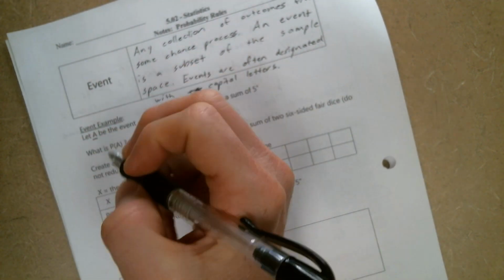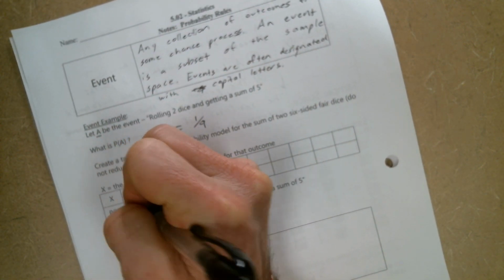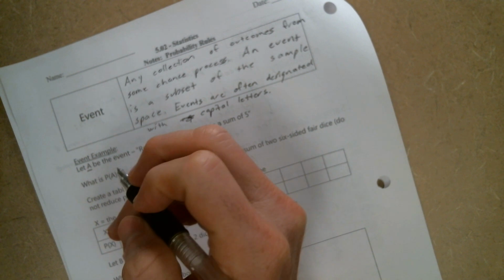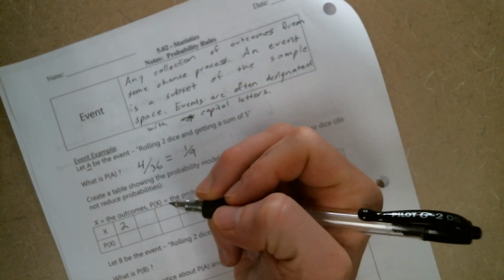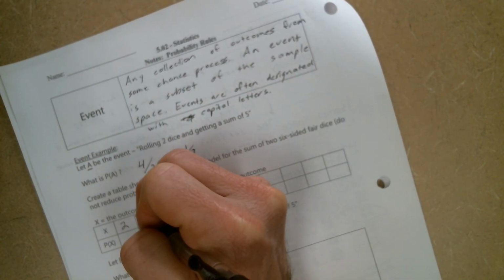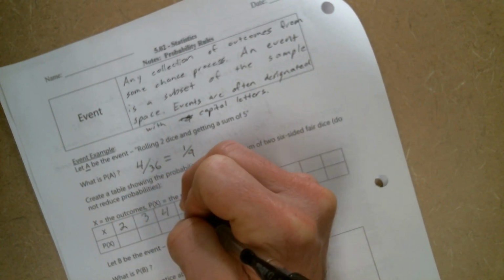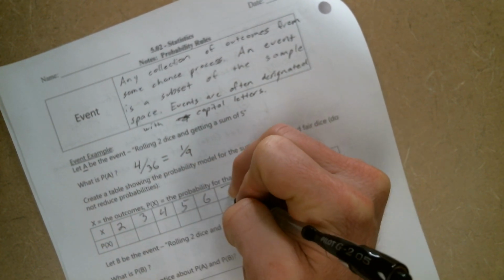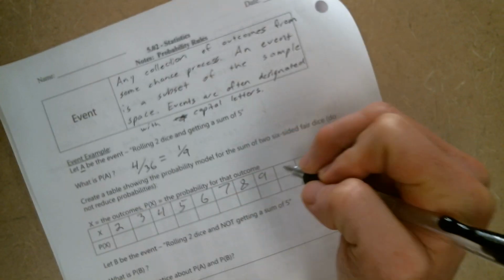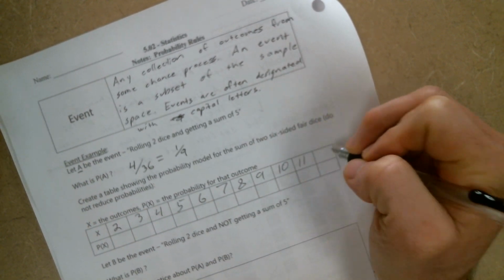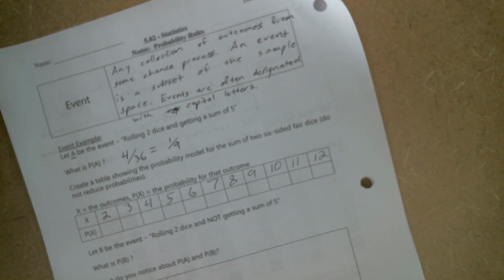Now, we use dice a lot, so it can be helpful to kind of learn this sequence, but if you're talking about how many ways are there for the dice to add up to various sums, the possible sums go from 2 to 12, obviously 2 1s to 2 6s, so 3, 4, 5, 6, 7, 8, 9, 10, 11, 12.